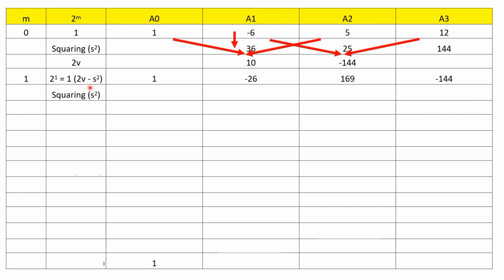Then squaring again, we have 676, 28,561, and 20,736. Then 2v: 1 times 169 times 2 is 338. Negative 26 times negative 144 times 2 gives 7,488.